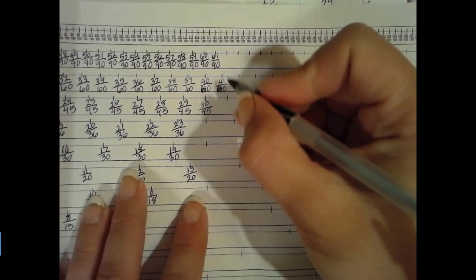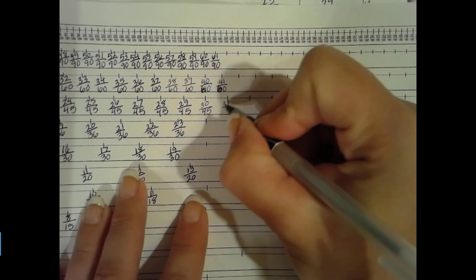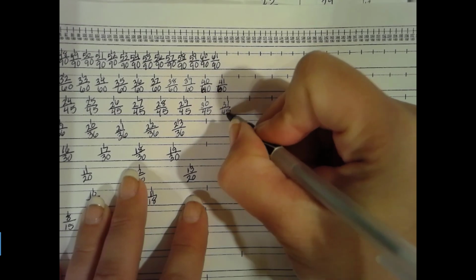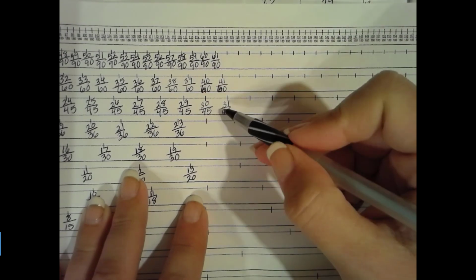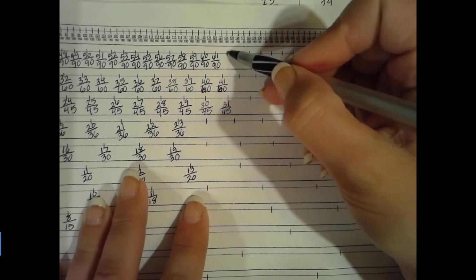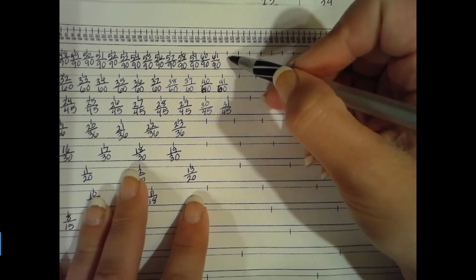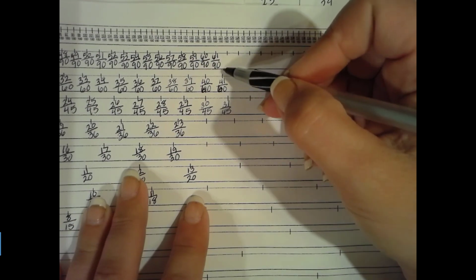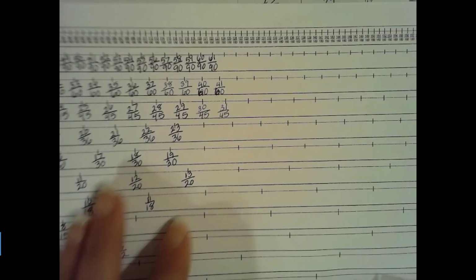And then here, 31/45. There's no line below it because it is the simplest form, or equivalent fraction in lowest terms. There is a line in the 2's. There's an equivalent fraction in the 2's because 2 is a common factor, but 4 is our greatest common factor.